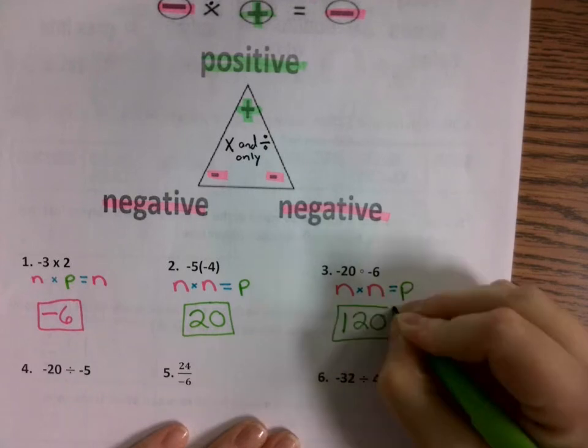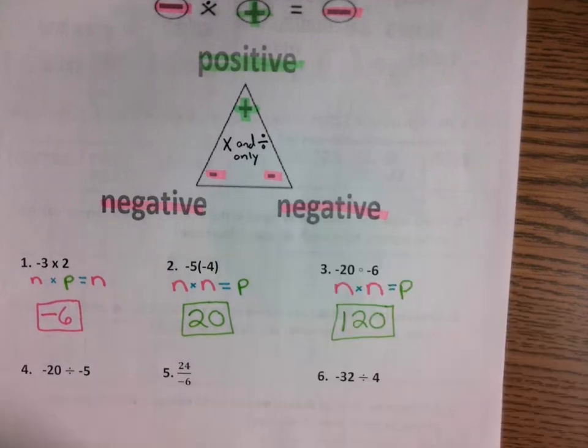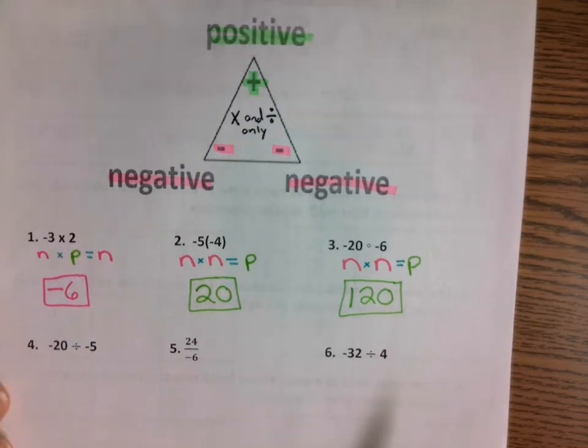Again, division is the exact same concept, the exact same idea. 2 negatives will give you a positive. A single negative will give you a negative, but this time you're dividing the values. I want you to do problems 4, 5, and 6 on your own. Indicate whether you're working with negatives or positives and what your answer should be. Should it be a negative or a positive?